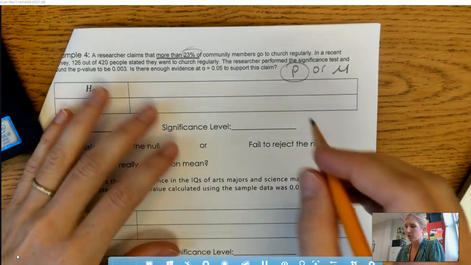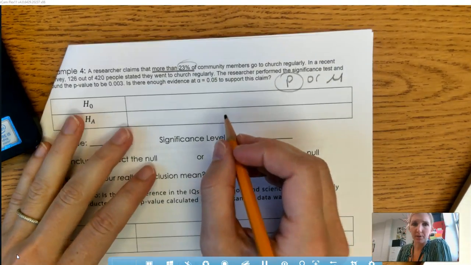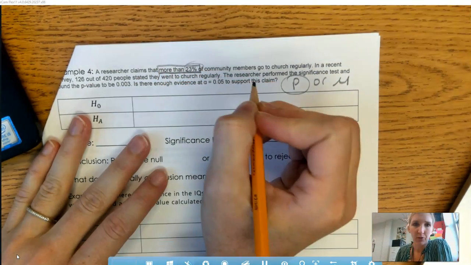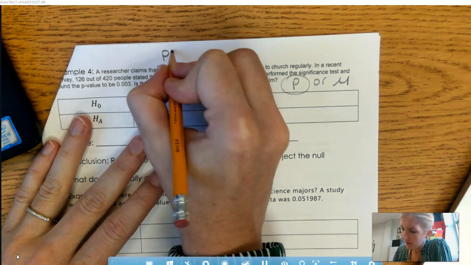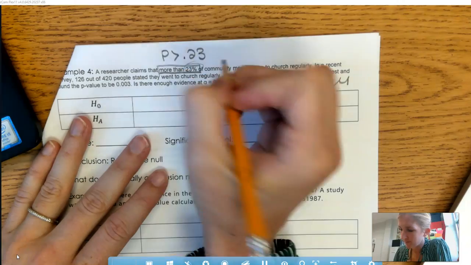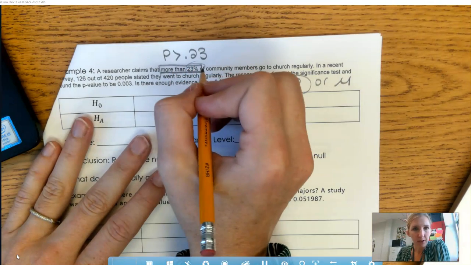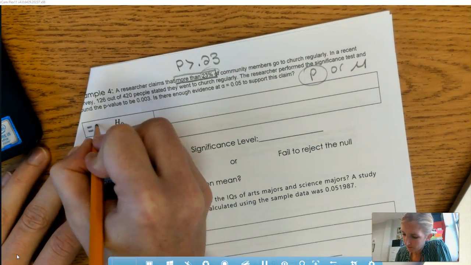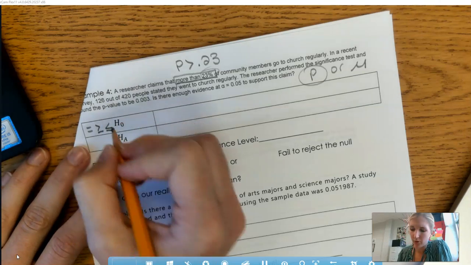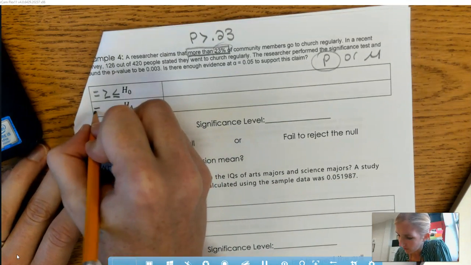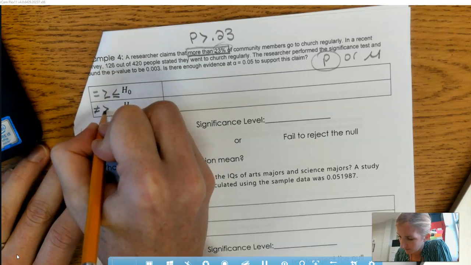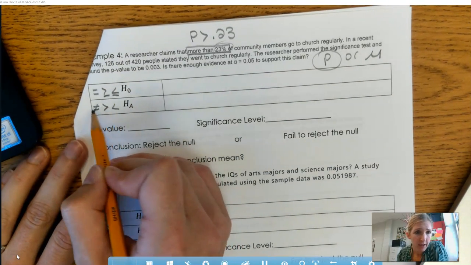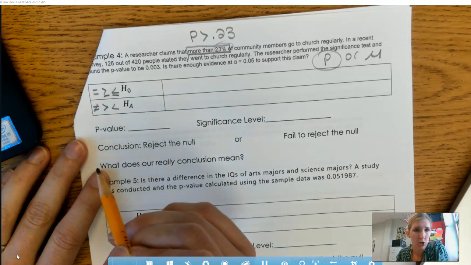All right, so now that we know it's a proportion, we can write out our hypotheses. Let me start off by just writing this term right here in a mathematical sentence. So p is more than 0.23. All right, so looking at this, I know that the null has to have an equal sign, a greater than or equal to, or a less than or equal to. And I know that the alternative has to have not equal to, greater than, or less than. These are the only signs that I can use with my null, and these are the only signs that I can use with my alternative.